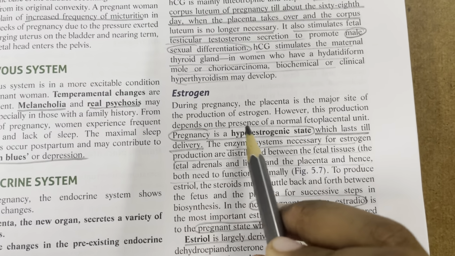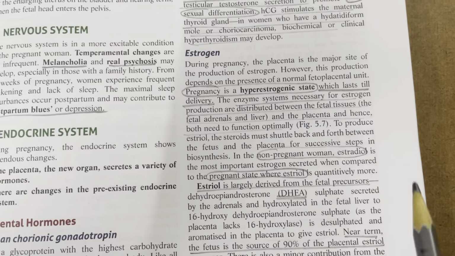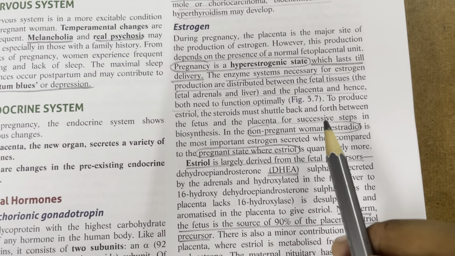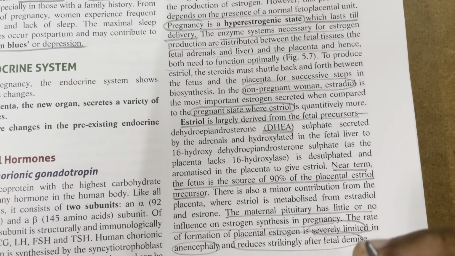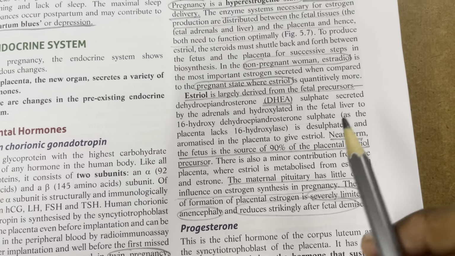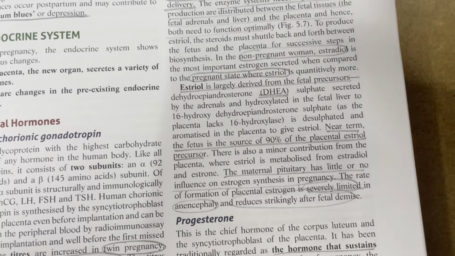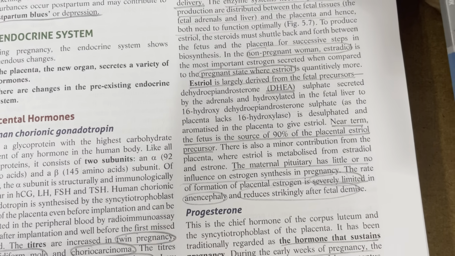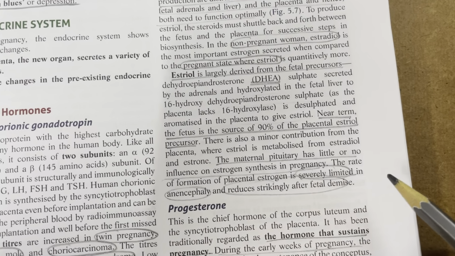Then estrogen. Remember that pregnancy is a hyperestrogenic state which lasts till delivery. In the non-pregnant woman, estradiol is most important, and in pregnancy, estriol is quantitatively more. Estriol is largely derived from DHEA. Okay, near term, the fetus is the source of 90% of all of the estriol. The maternal pituitary has little or no influence on estrogen synthesis in pregnancy.